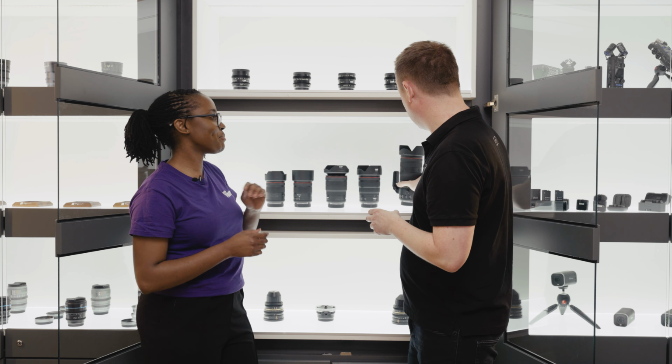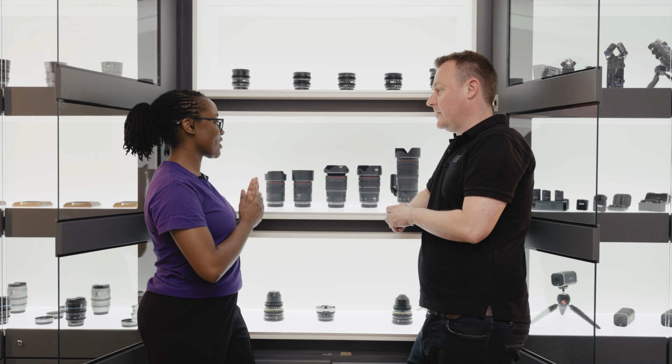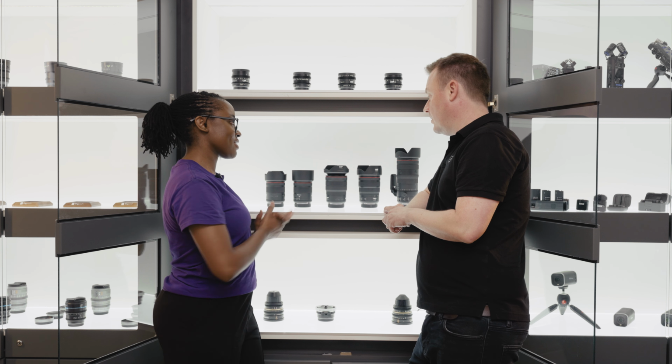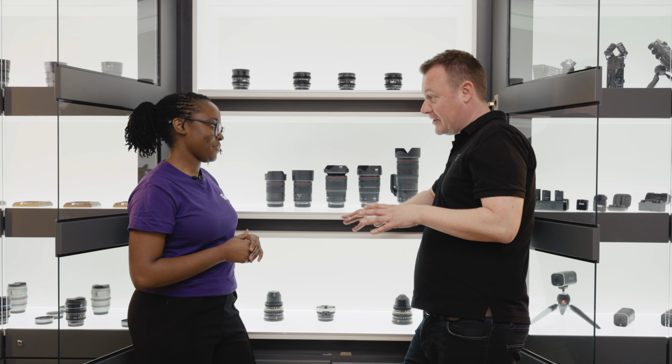Okay. And on the subject of budget, how much would I be looking to spend on these lenses? These lenses here are top of the range. I'm going to be honest with you. They're all quite expensive. Some of them are about £2,500 each. However, you don't have to spend that.